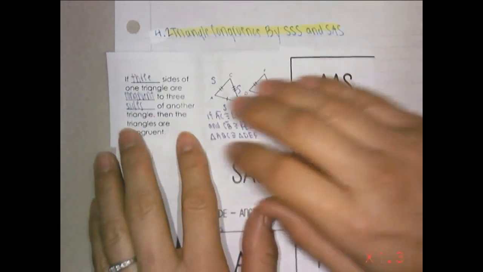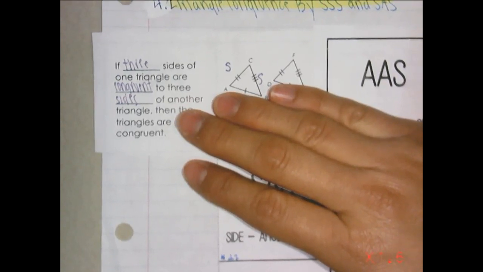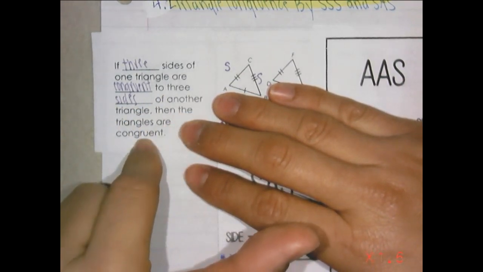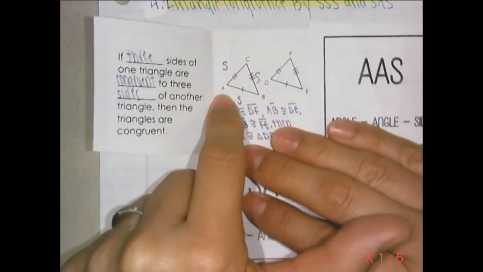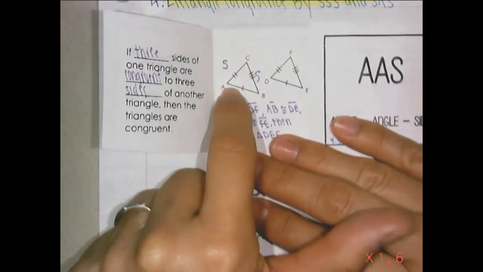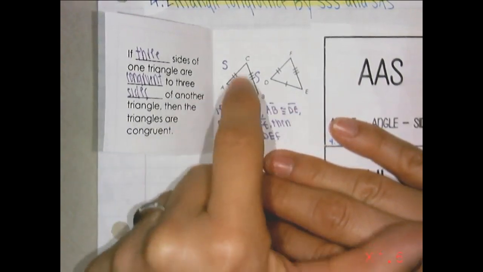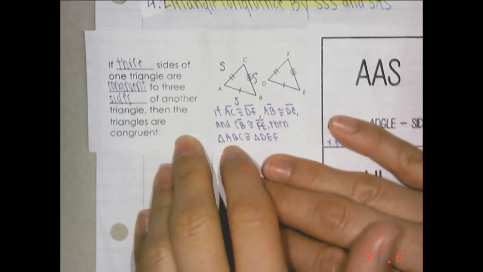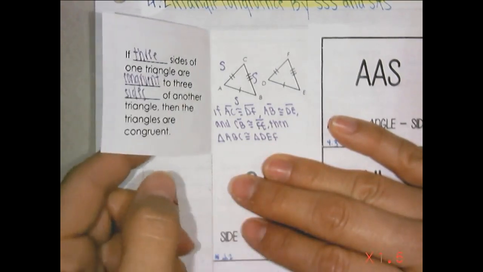What it does is it states that if, let's zoom in a bit here, if 3 sides of one triangle are congruent to 3 sides of another triangle, then the triangles are congruent. So if we can prove that from this triangle ACB, side AC is congruent to DF, which it's marked so, the 2 lines, and that AB is congruent to DE, which it's marked so, then CB and FE are congruent, marked congruent with the 3 lines. Then we can say that triangle ABC is congruent to triangle DEF. So if all 3 of their sides are congruent, they are congruent triangles.